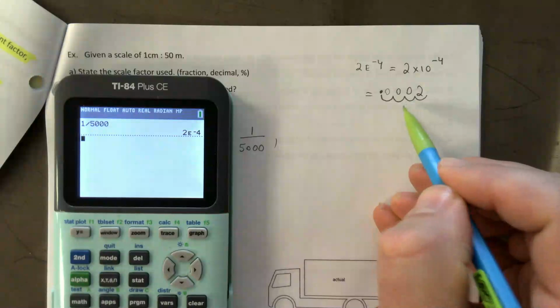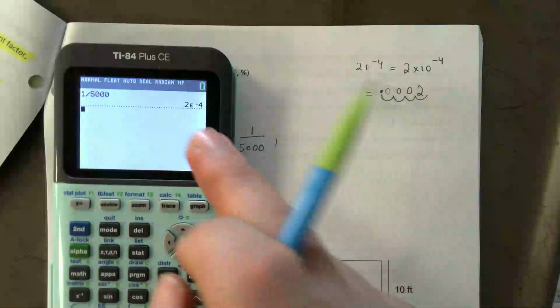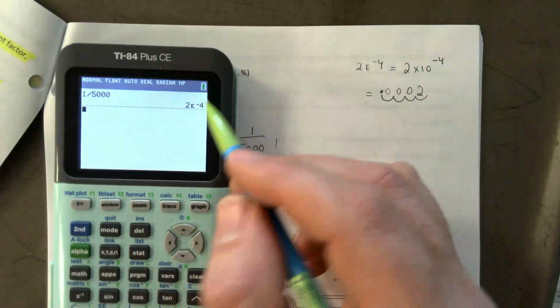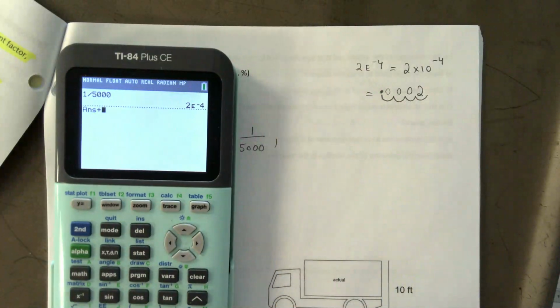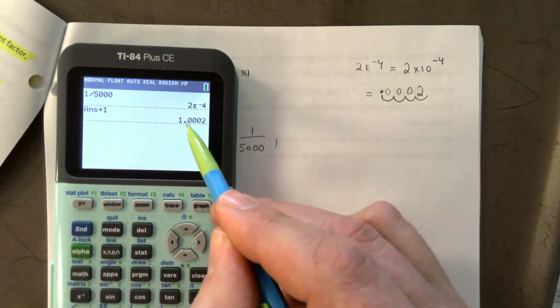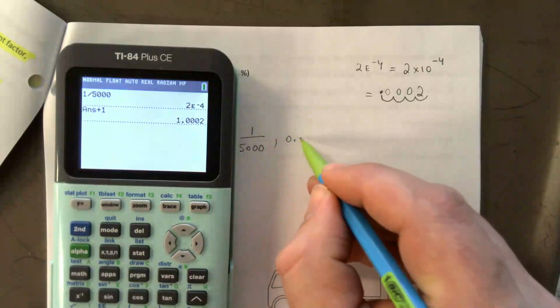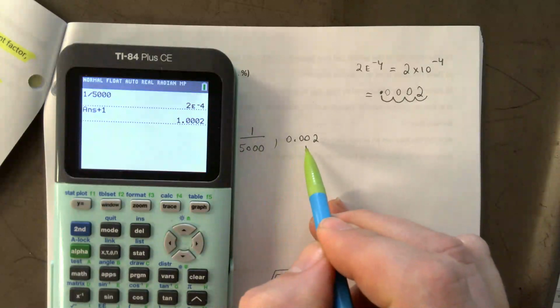This is that. And if you don't like that, if you're going to forget, my trick is to just add something to this. So if I go answer plus 1, it turns it into this. And then you can see, right, that it's 0.002. It doesn't happen very often, so don't be too worried about that, but that's how I fixed that.